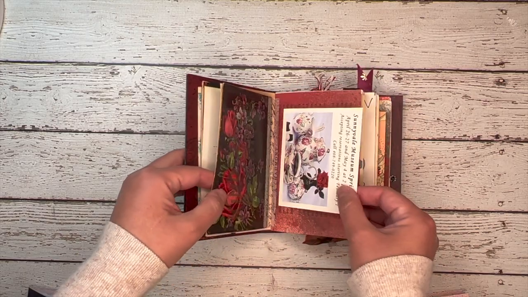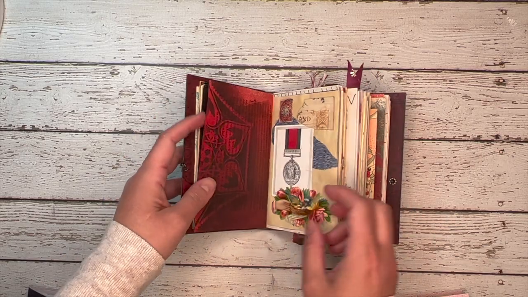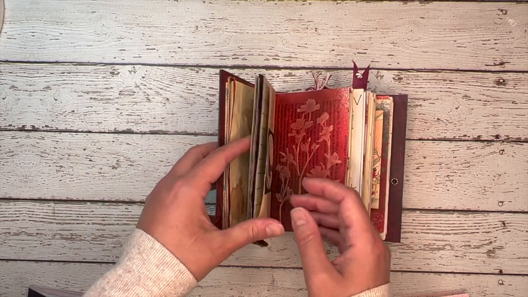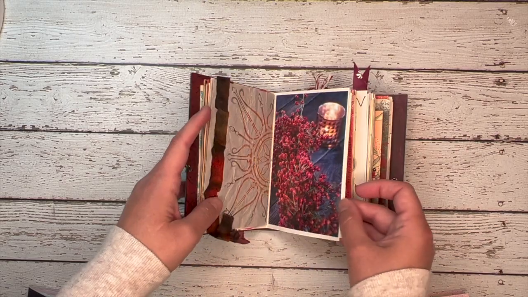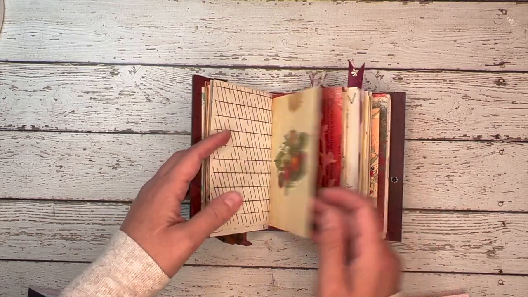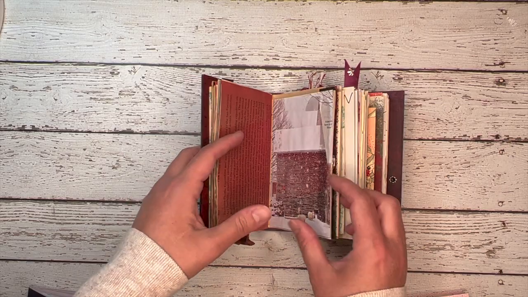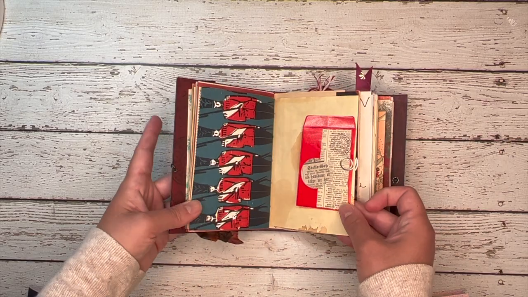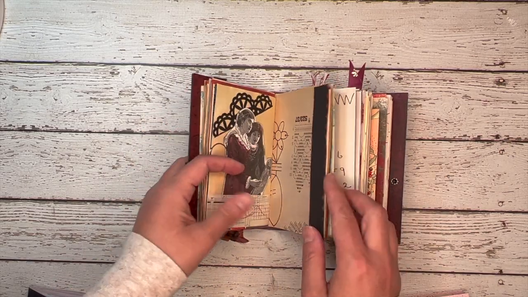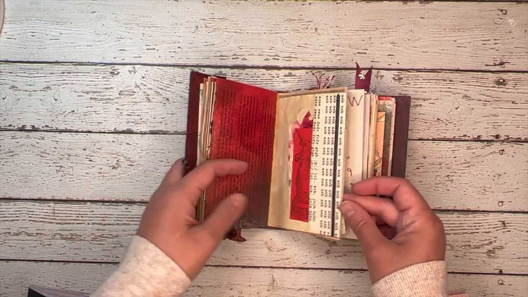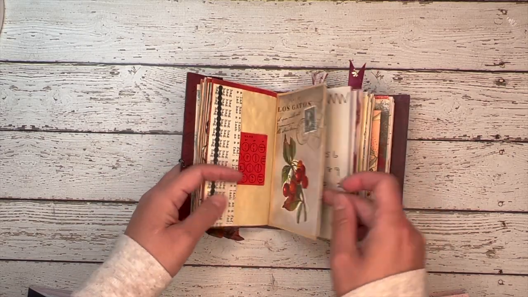This one is such a fun book to do. I've been working on this book for more than 3 years, and I'm still not done because, you know, I just kind of set red things aside when I see them, and then I will go through and pick a blank page and collage on it.